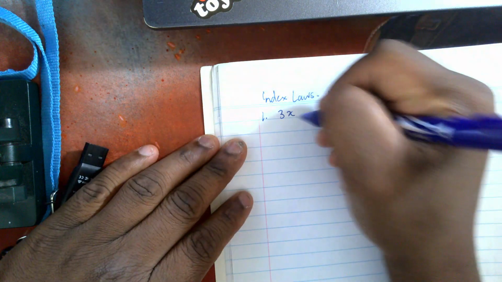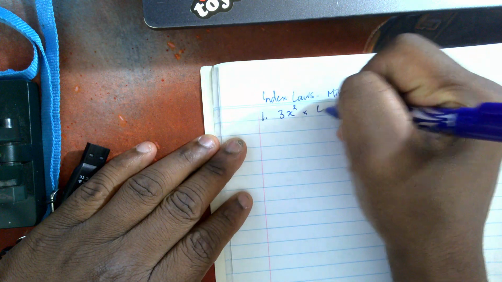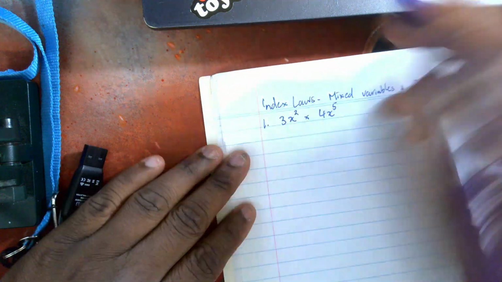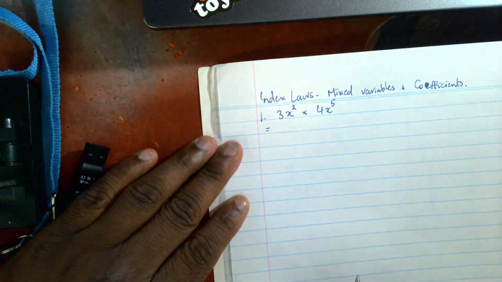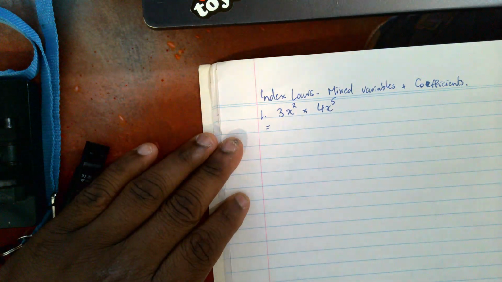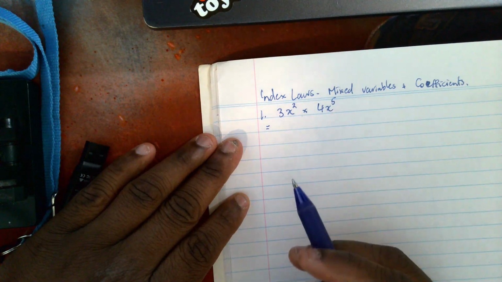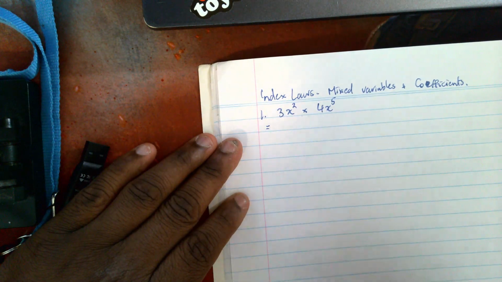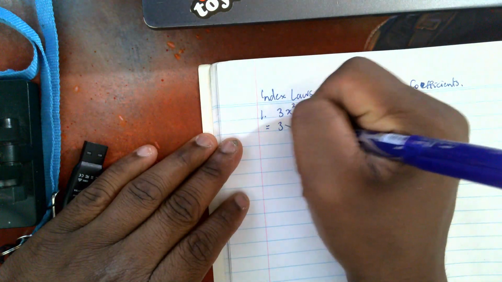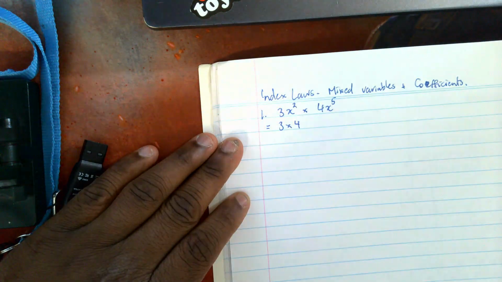3x squared times 4x to the 5. Again, when we've got a question like this, first thing I said was put like terms together. So those coefficients of 3 and 4, we can multiply those together.